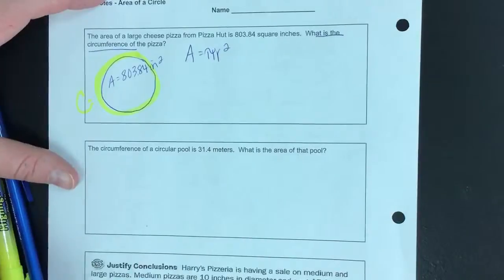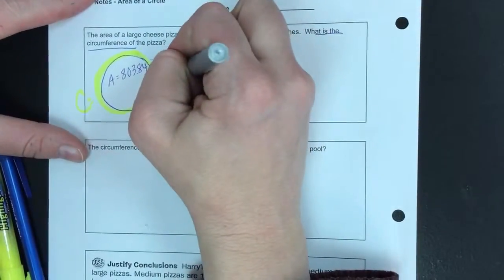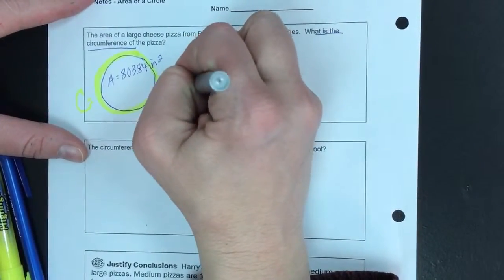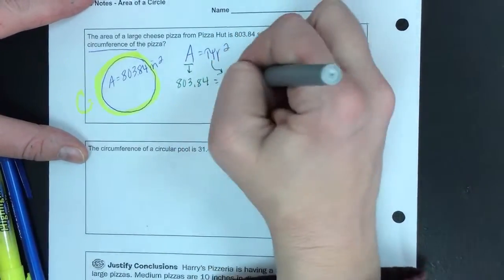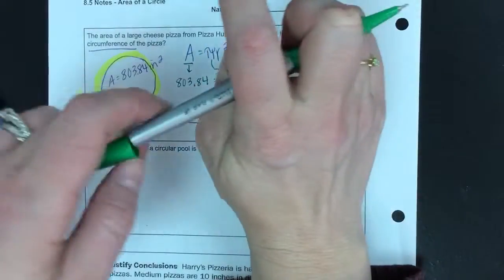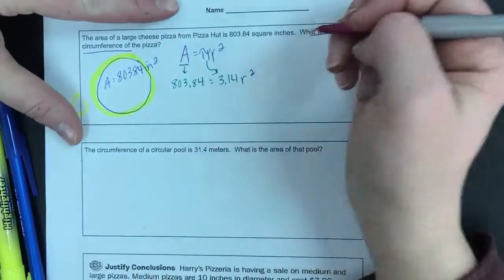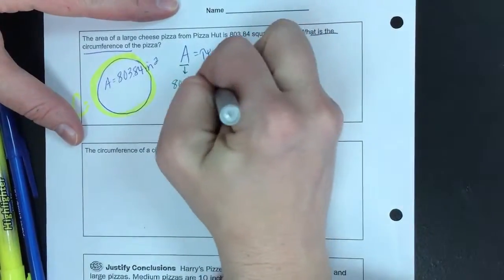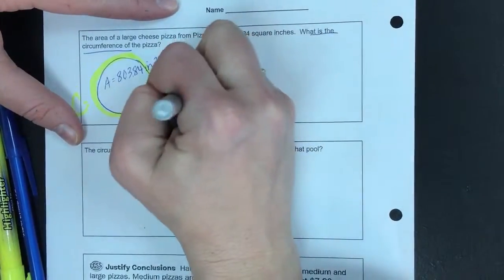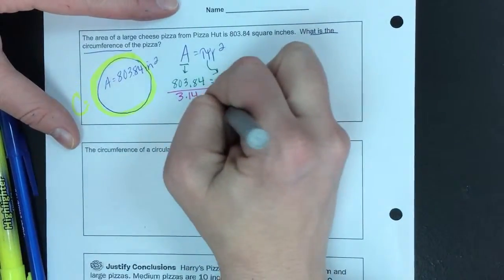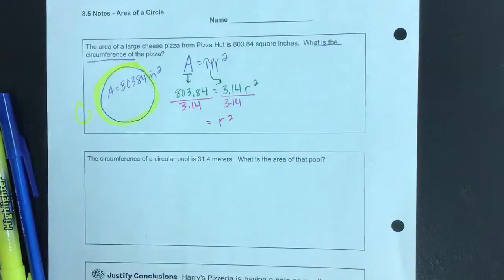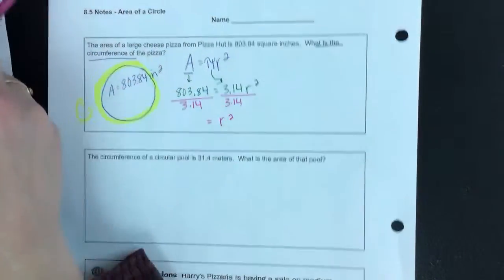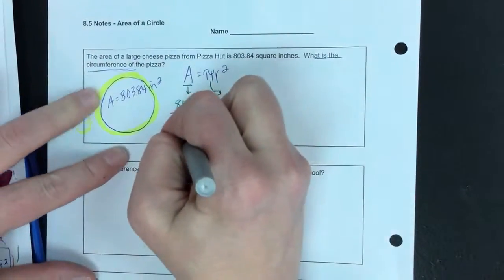Well, that's fine. The good news is we know what the area is. So let's just plug that in. 803.84 equals, we know what pi is, 3.14, and we don't know what the radius squared is, okay? So to solve this, don't be scared of that r squared yet, because I'll walk you through it. We need to divide by 3.14 because that's going to isolate our variable of r squared. That's going to give us r squared equals 803.84 divided by 3.14, which is 256.